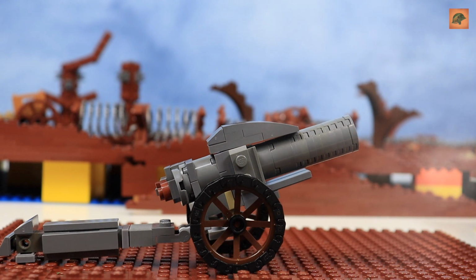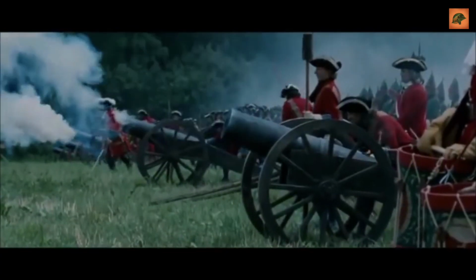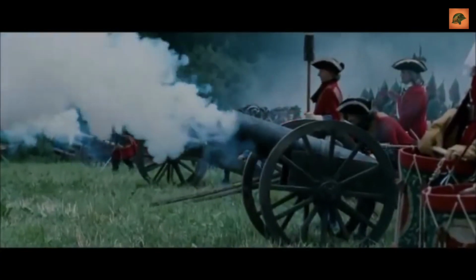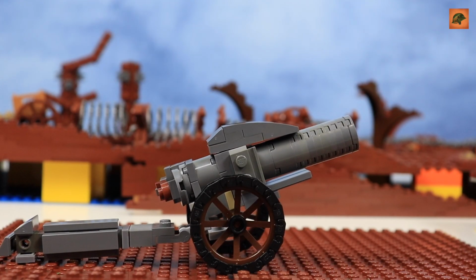Well, for a beginner I think it's not so bad, and the most interesting thing is that there are a lot of history movies made by serious adult guys. They spend a lot of money on these movies, and they also make cannon shots just with smoke, fire and sound, with no recoil, with no gun rollback. Well, it looks a little bit amateur, but okay, it was my first try.